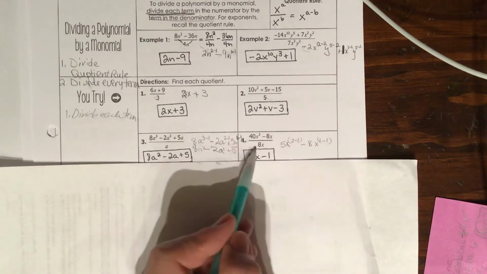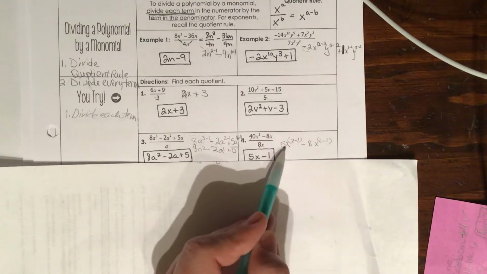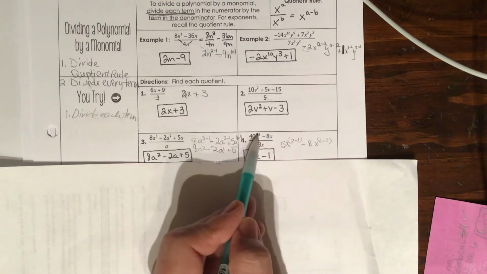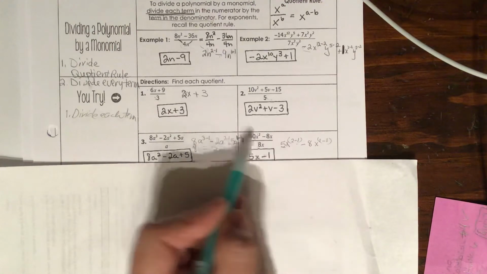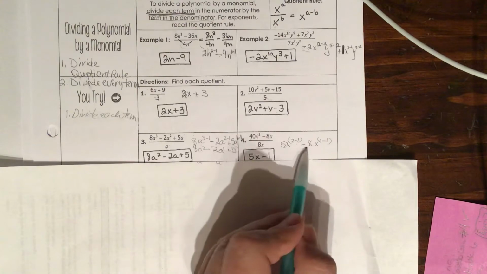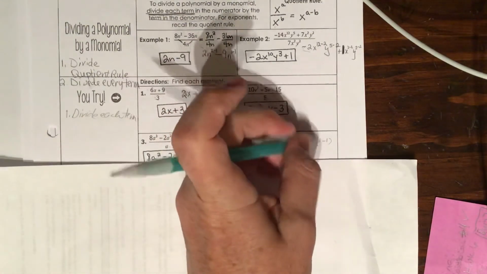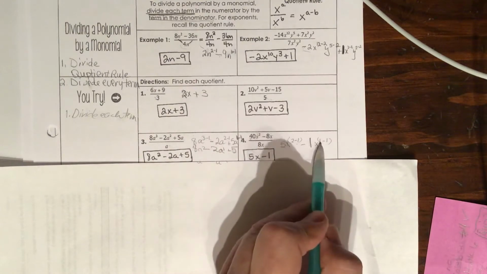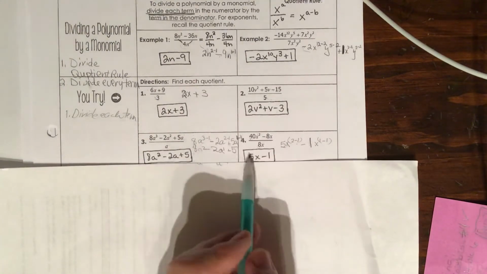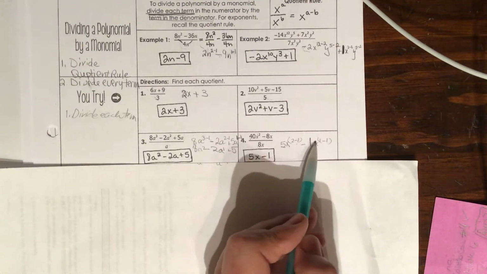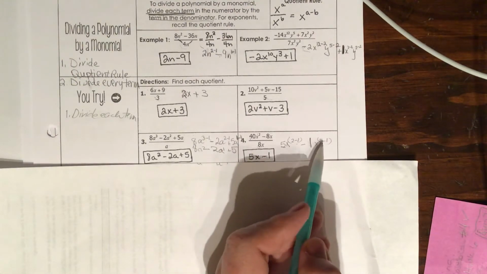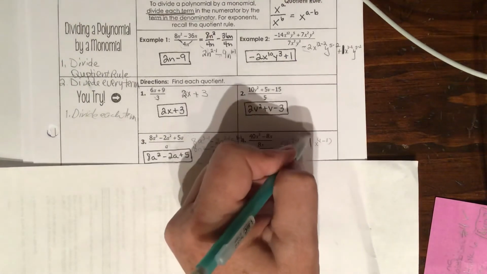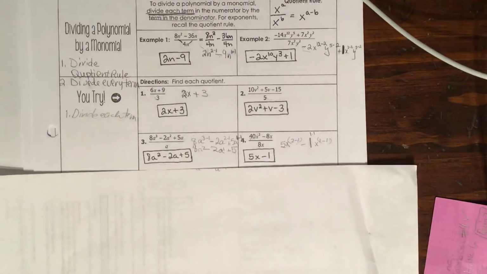Here, 8 goes into 40 5 times. x squared minus 1. 8 goes into 8 one time. I don't know why I put 8. One time. And x to the 1 minus 1 is 0. So it's 5x minus 1. Because that becomes a 0, which makes that x a 1. So that would be like 1 times 1. So it just is 1.